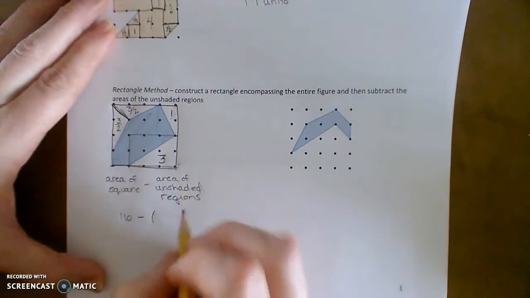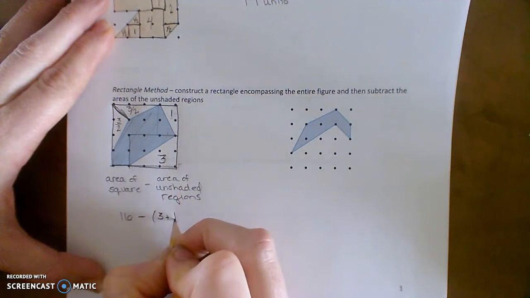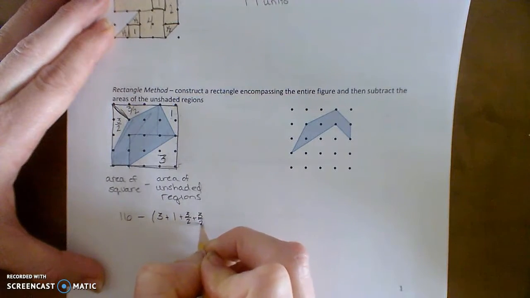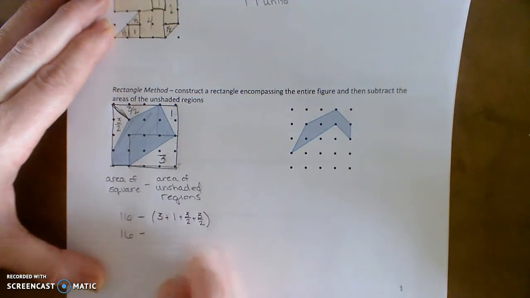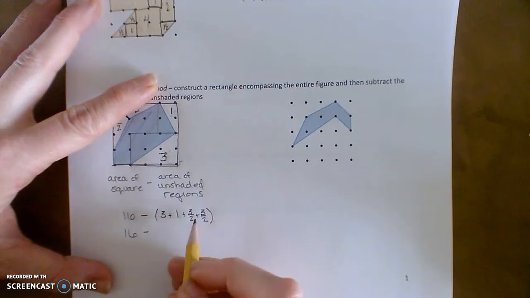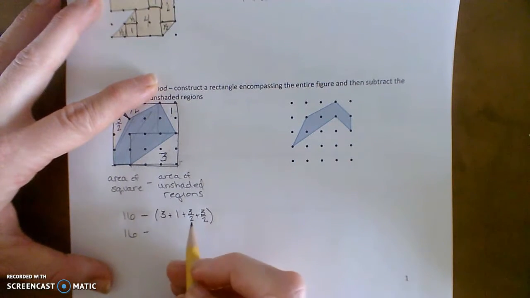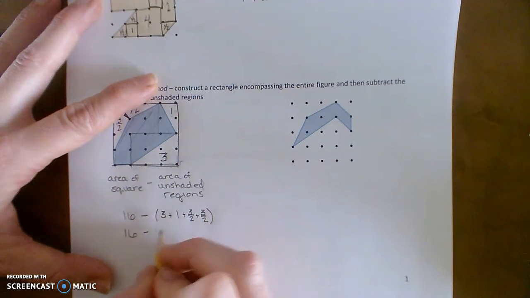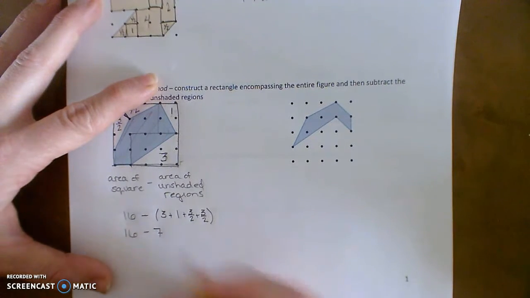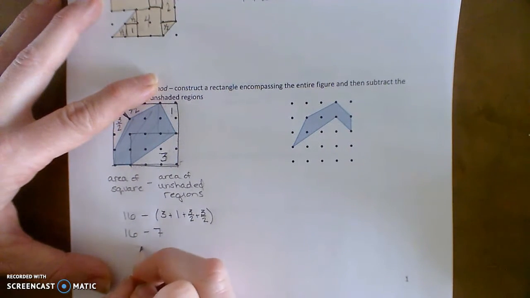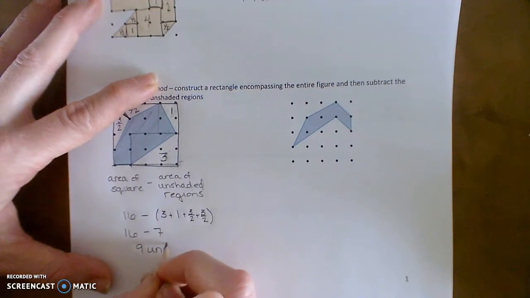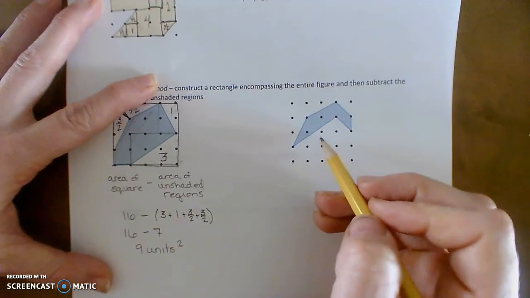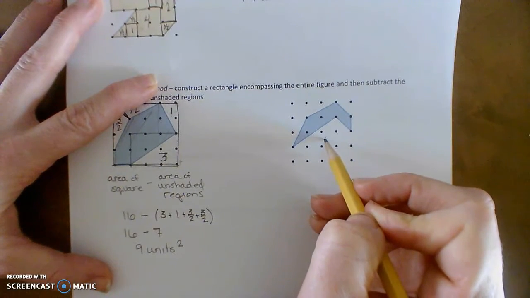I've got here 3 plus 1 plus 3 halves plus 3 halves. So that's 4 plus 6 halves, which is 3. 4 plus 3 is 7. So 16 minus 7, we get 9 square units.